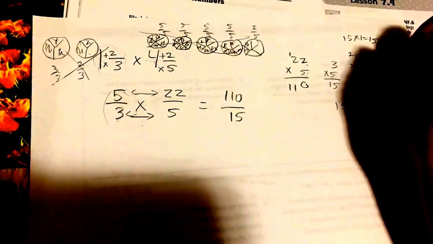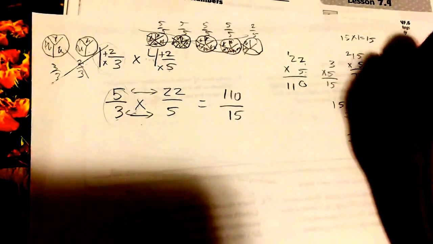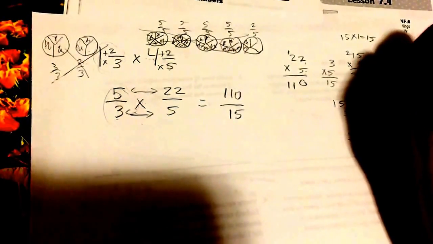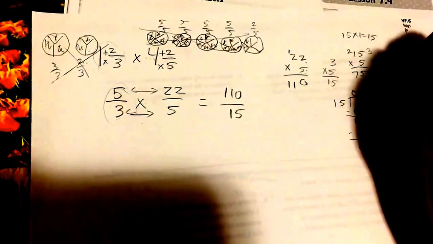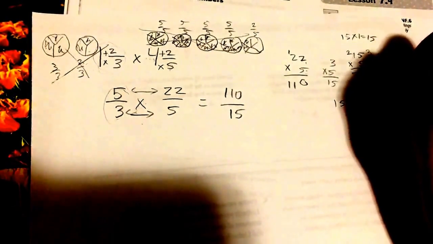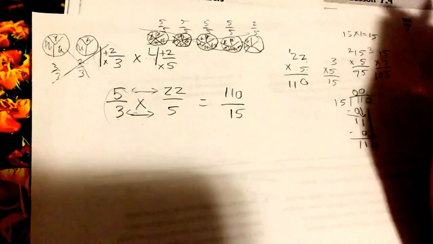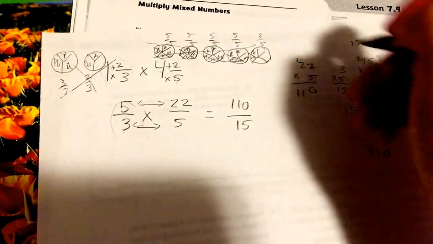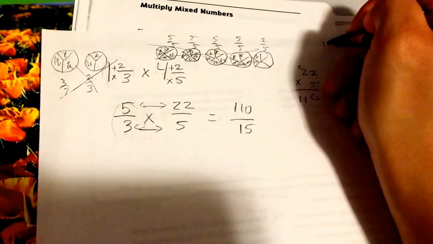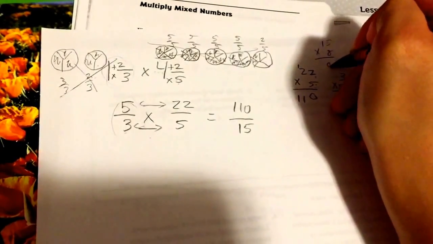Let's try the number 15 times 7. 7 times 5 is 35. 5, carry the 3. 7 times 1 is 7, plus 3 is 10. Ooh, 105, that's getting closer. Just in case, let's try 15 times 8. We'll do it over here. 5 times 8 is 40.